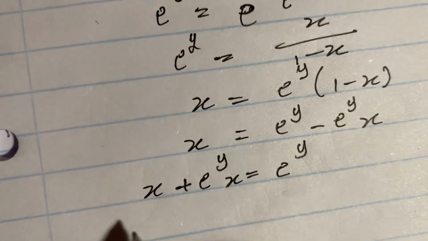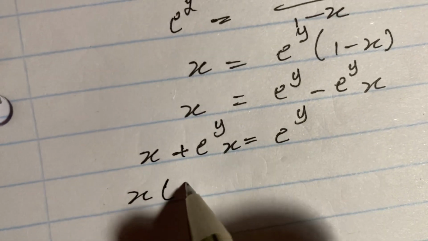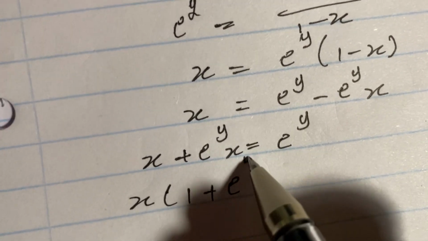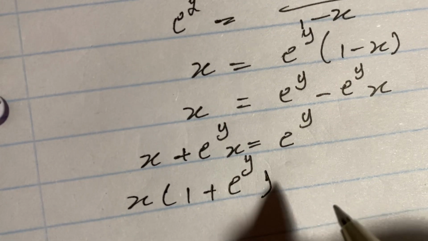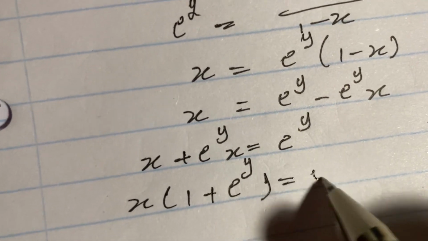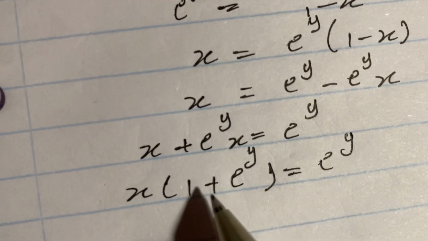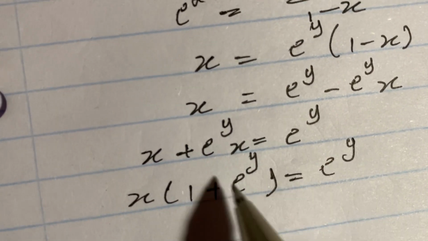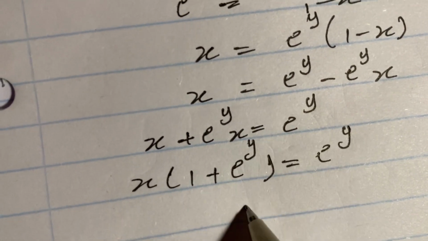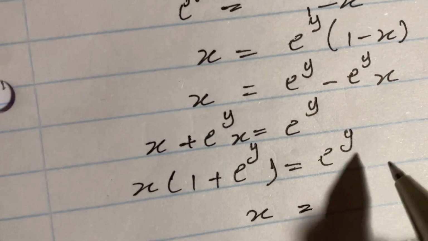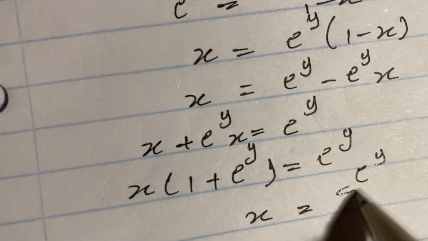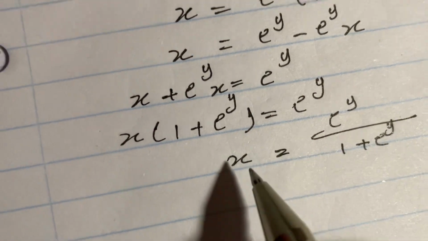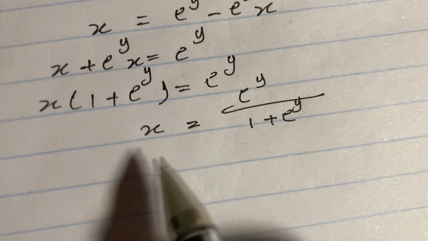Okay, now just take x out, and then you have x times open bracket 1 plus e to the power of y, close bracket, equates to e to the power of y. So now you're done with that, and then you just divide to make x the subject. So you have x equates to e to the power of y divided by 1 plus e to the power of y. Now you swap your x and y.